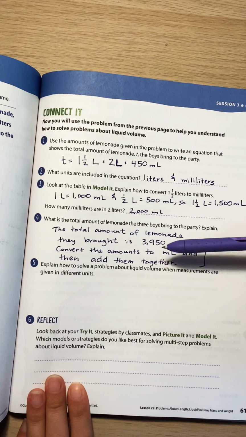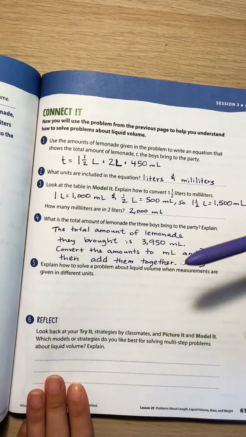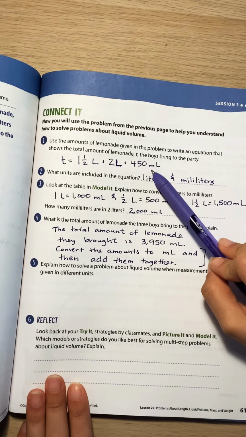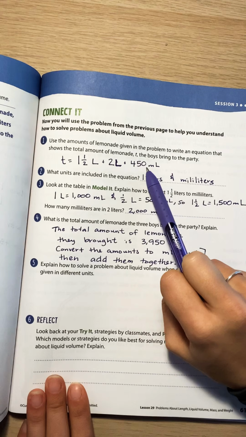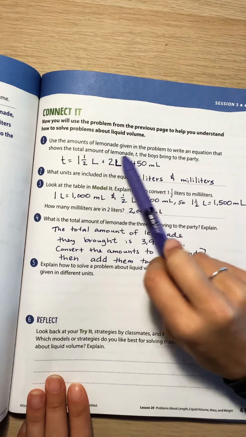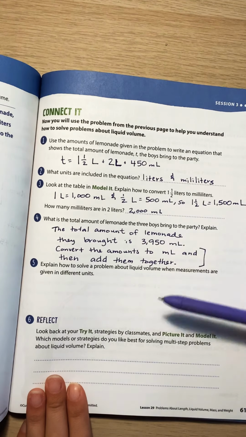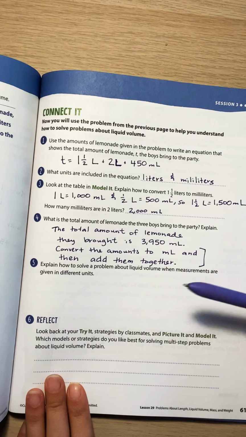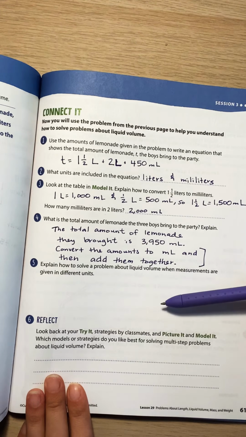So first you have to convert the amounts, the units, so that they're all the same unit, because we can't add liters plus milliliters like this, because I can't do 1.5 plus 2 plus 450. That answer would be bonkers, okay? That would not be anywhere near the 3,950 that we needed, okay? So first you have to convert the units so that they're all the same unit, like we changed them all into milliliters first.